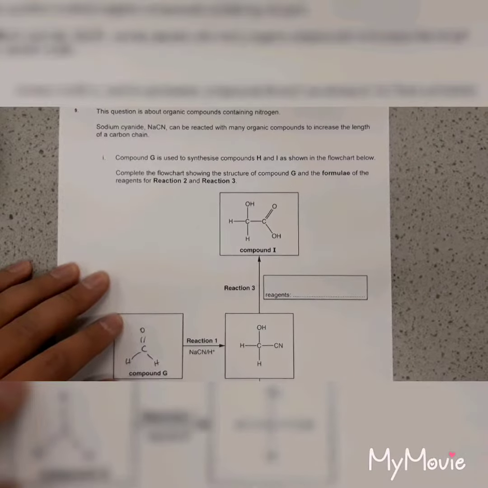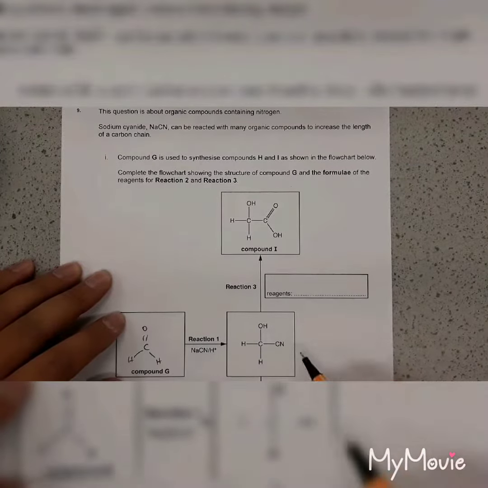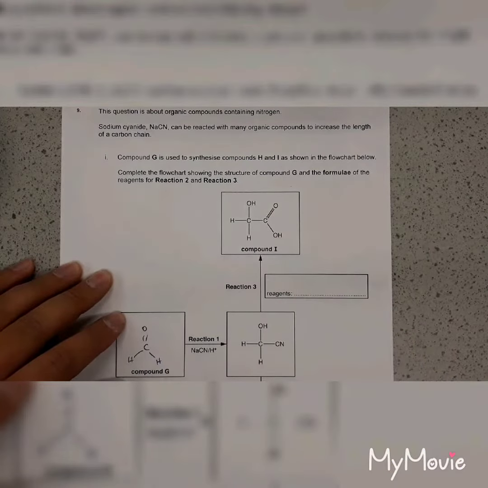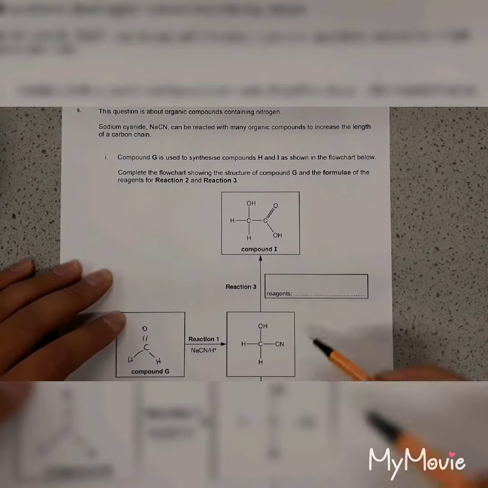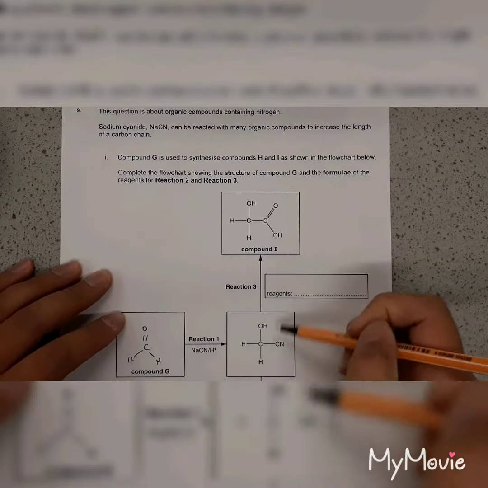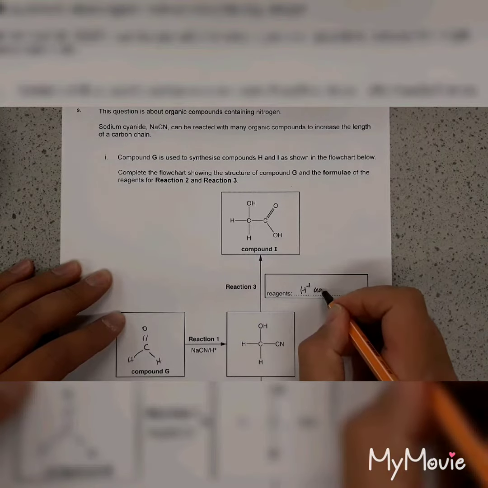And here we have the final part of the last question. So we're looking to take our hydroxynitrile and convert it into a carboxylic acid. Okay, so to do this, we've looked at this reaction before. It was on a previous question. To turn this into carboxylic acid, it requires dilute acid.